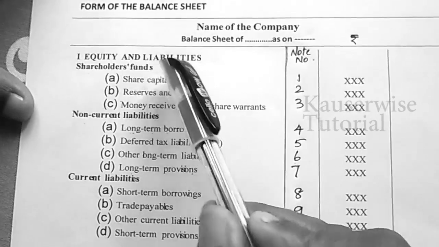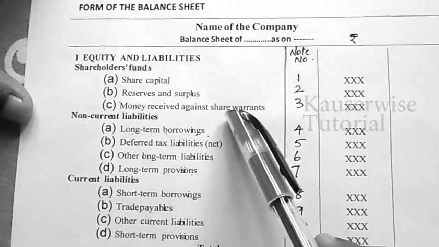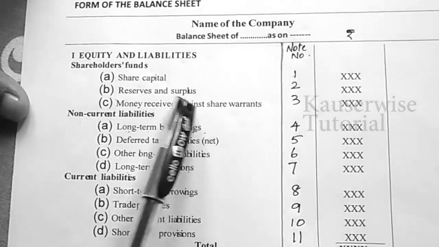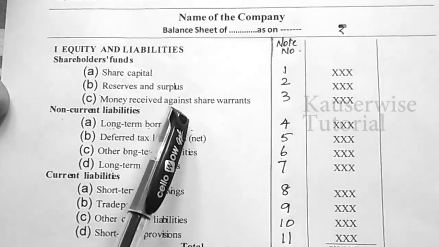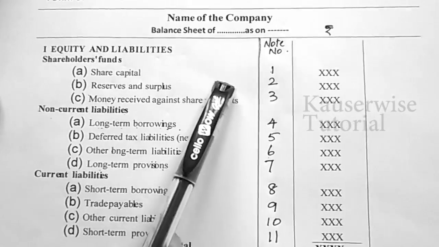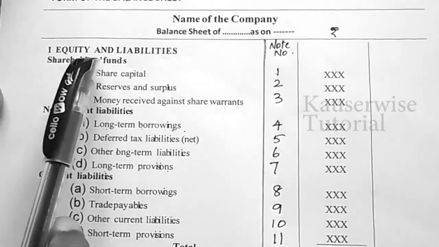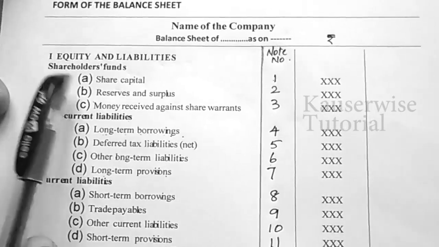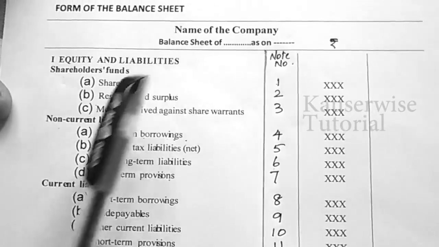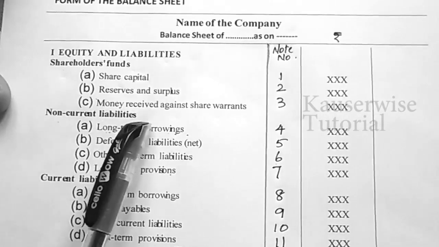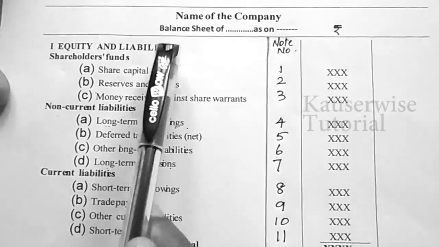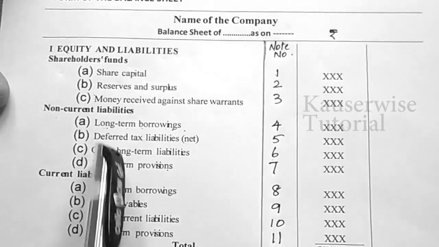In shareholder fund, again we have three components. First one is share capital, second one reserves and surplus, third one money received against share warrant. These are the three items which belong to shareholder fund. So, this is one of the components which comes under equity and liabilities. And second one is non-current liability. So, non-current liabilities and current liabilities are liabilities which do not belong to equity.